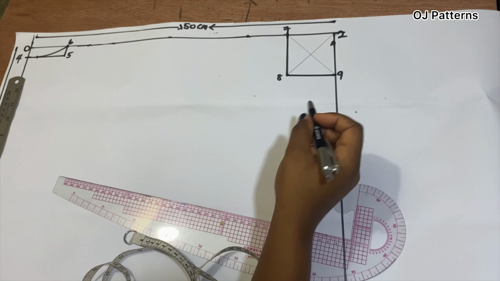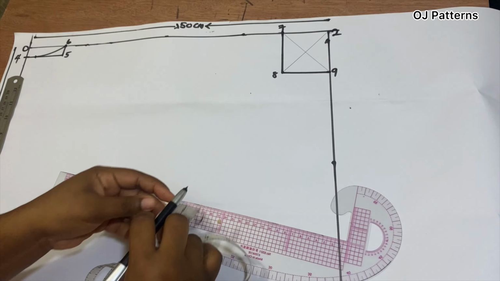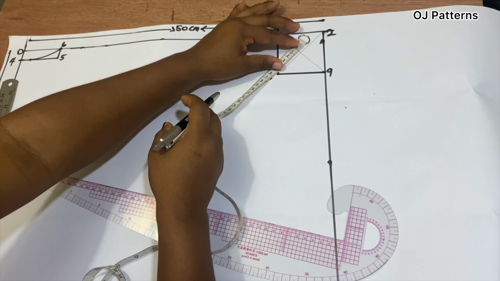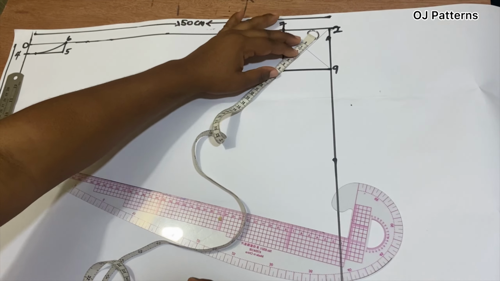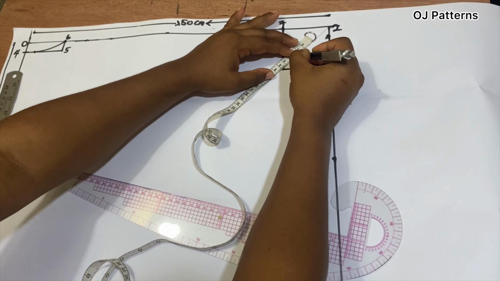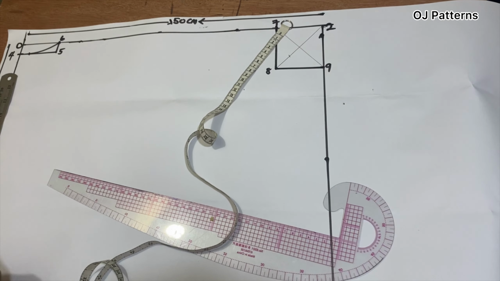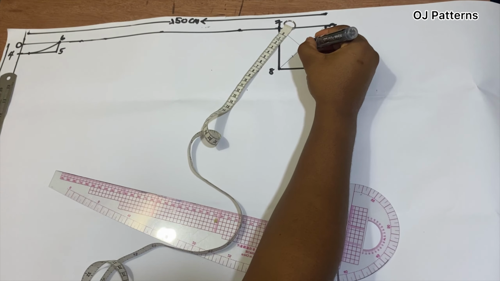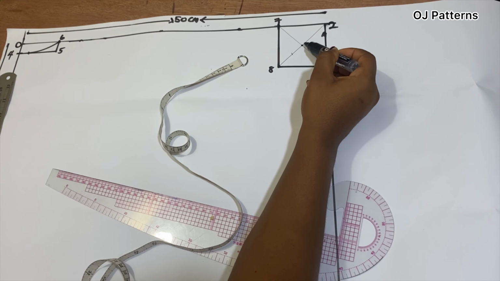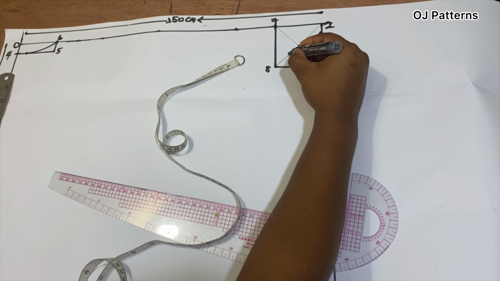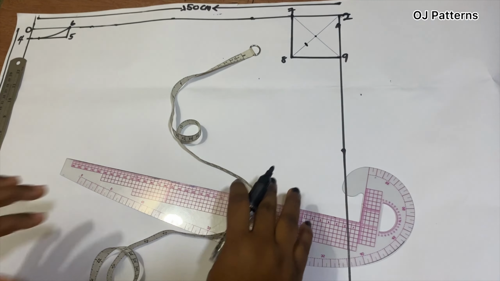Once you have this, from the midpoint, you drop down 2 cm towards 0.8. This is my 2 cm. This is the midpoint, where both X lines meet. So from the midpoint towards 0.8, you drop down 2 cm. So this is the 2 cm here. That 2 cm is a guide for drawing the neck curve of the front.